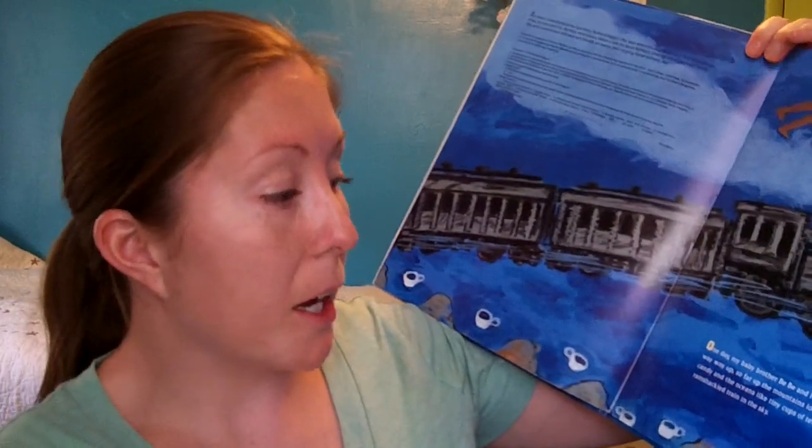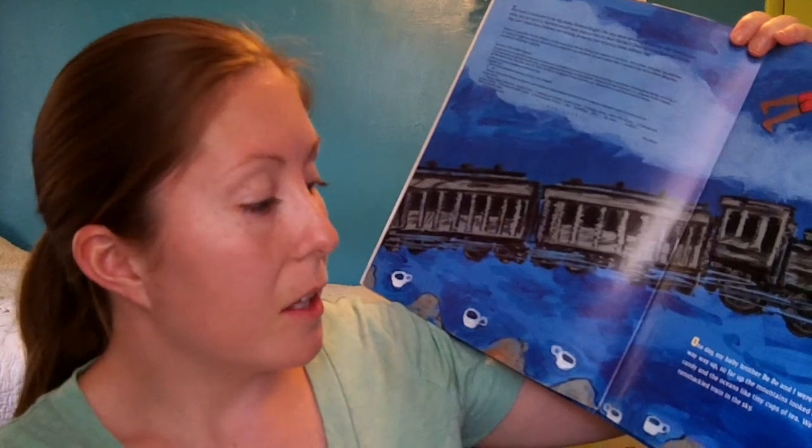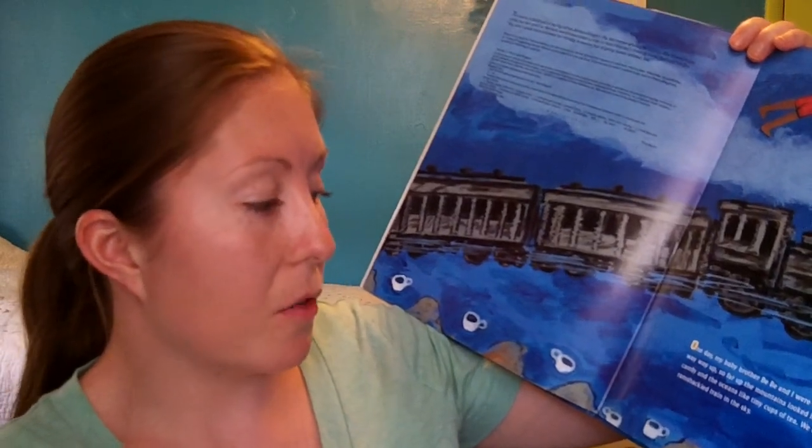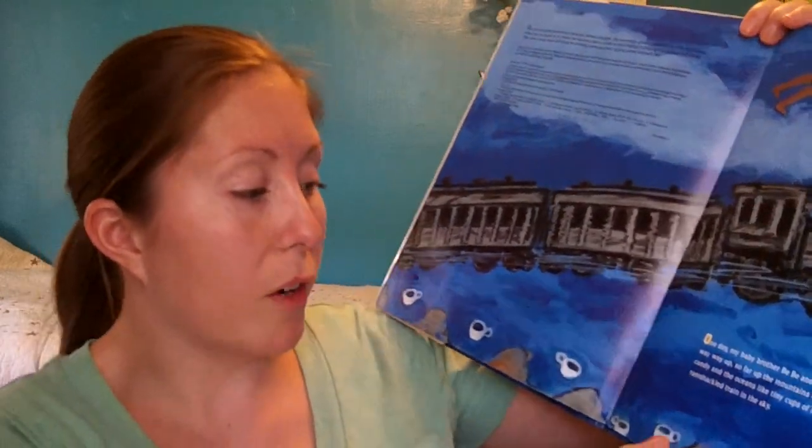So after we made predictions about the cover, one day my baby brother BB and I were flying among the stars, way, way up, so far up in the mountains. So far up, the mountains looked like pieces of rock candy, and the oceans like tiny cups of tea. We came across an old ramshackle train in the sky.